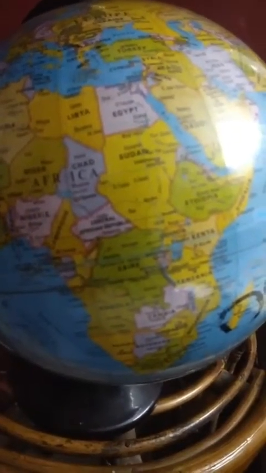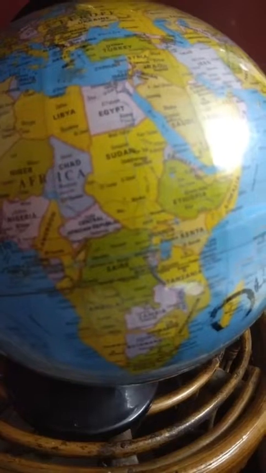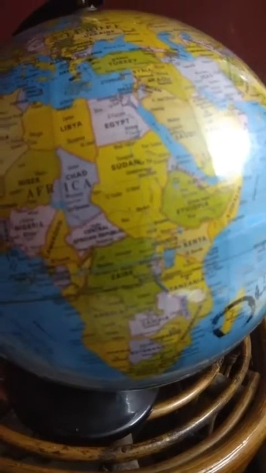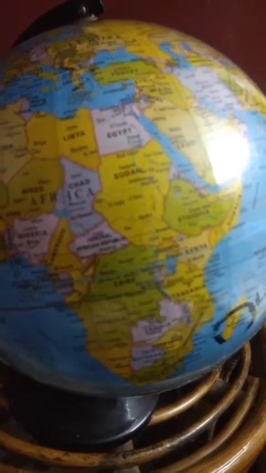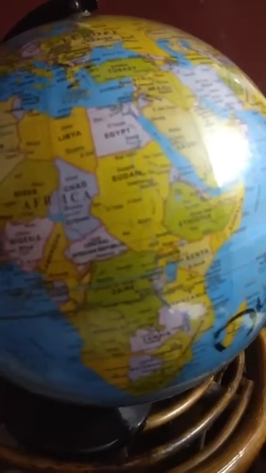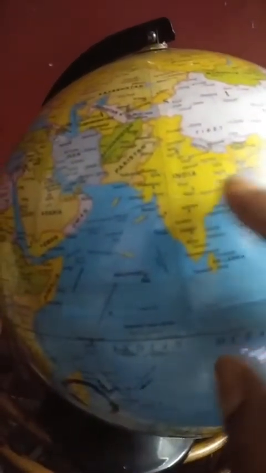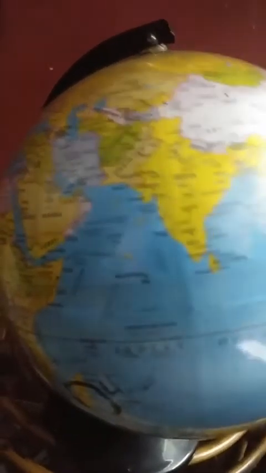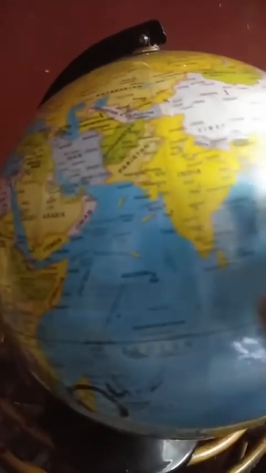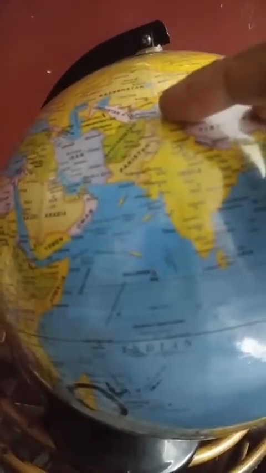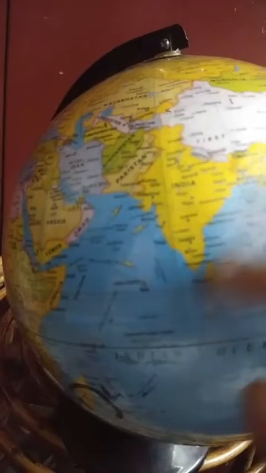Now come to the features of the latitudes. The latitudes run parallel to each other in the east-west direction. Suppose you look at this map. This is our India. When you are facing any map, the uppermost side is your north and the bottom part is your south. Your right hand side is east and your left hand side is west.